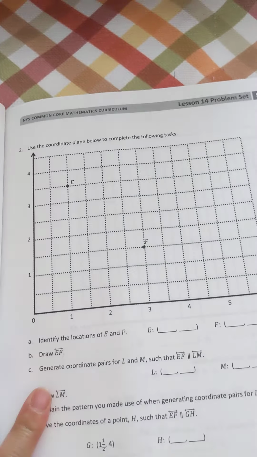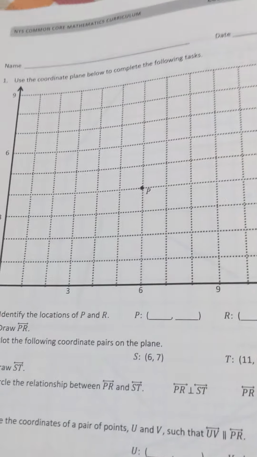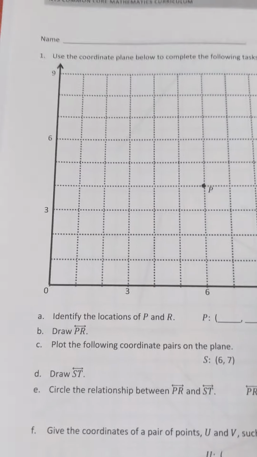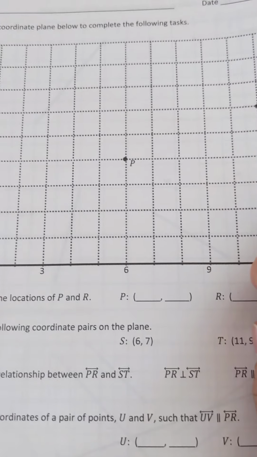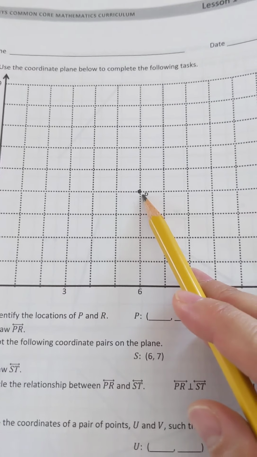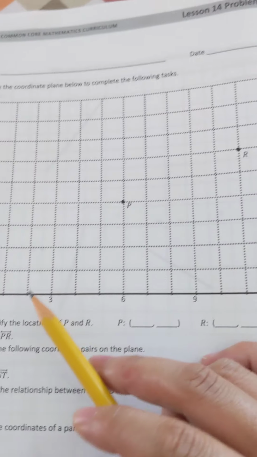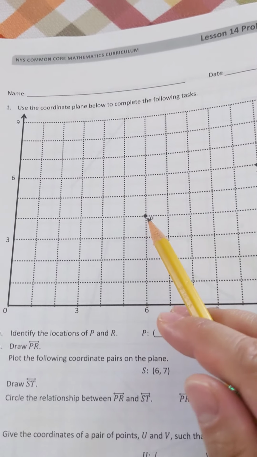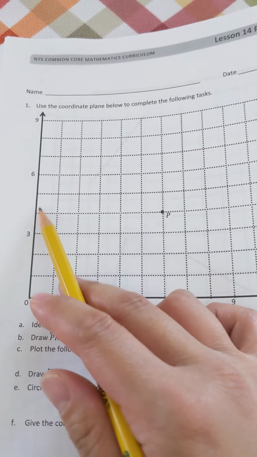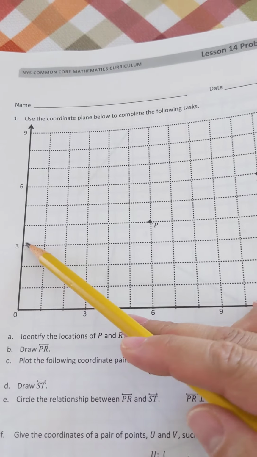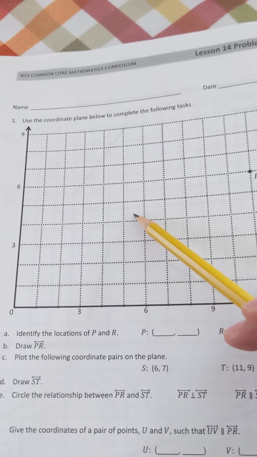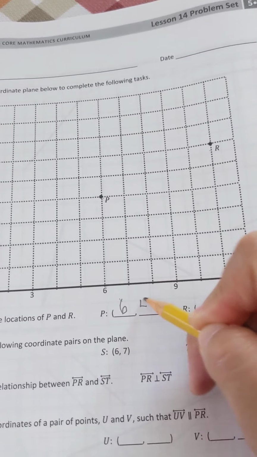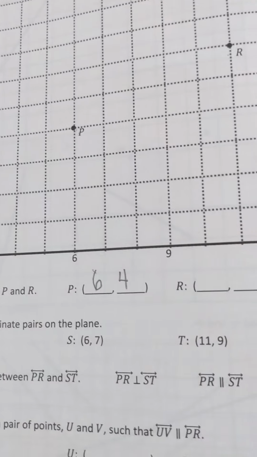Okay? We're actually going to go right into lesson 14 because this is following the same idea and those other pages are super simple. So page 72, identify the locations of P and R. So what are the coordinates of point P? What is the coordinate of point R? So point P, you go over 6. Remember, x coordinate goes first. Then up 4, because these are all one interval, even though it's labeled every 3 times. So it's over 6, up 4. 6, 4 is our coordinate for point P.